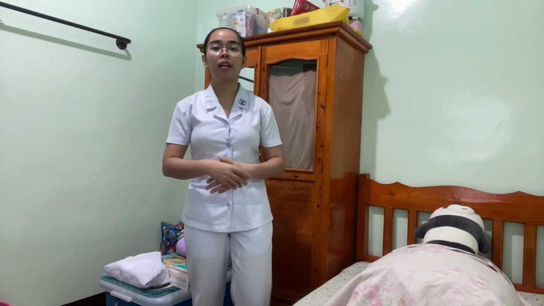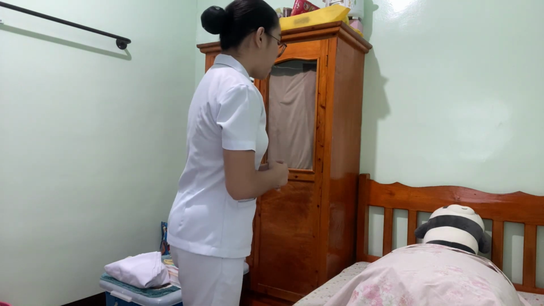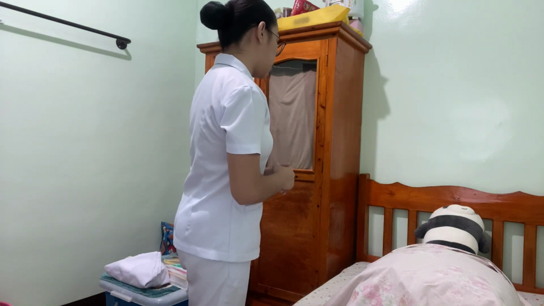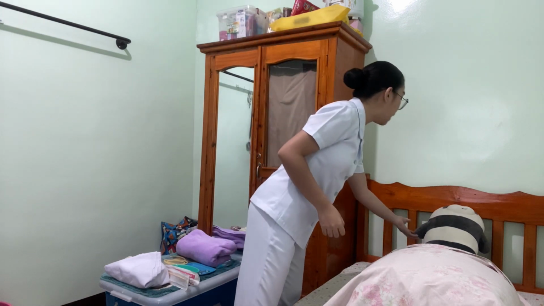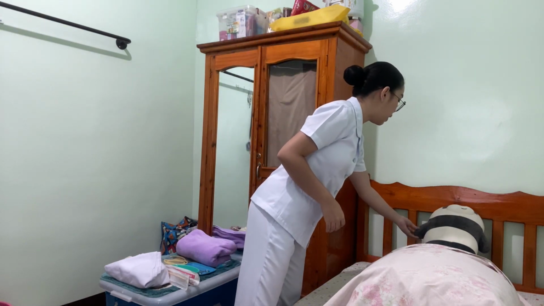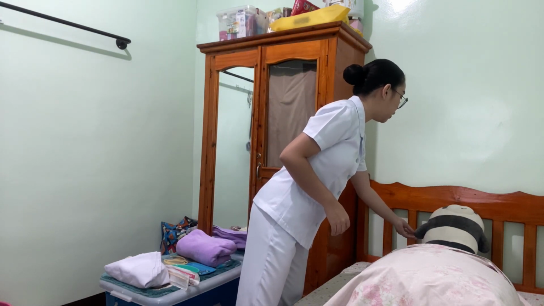So after that, we have to introduce ourselves to the patient and identify the patient's identity using the two identifiers to ensure that we are doing the right procedure to the right patient. So, good morning, ma'am. I'm Nikka as Pilas, your student nurse for today. So, may I see your wristband, ma'am? Please state your complete name and your birthday. Okay, so how would you like me to call you?